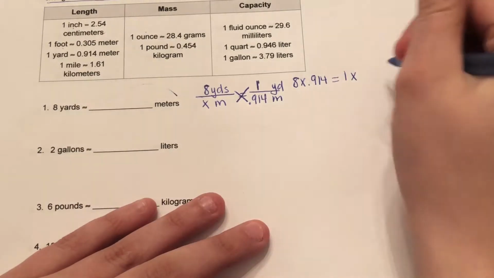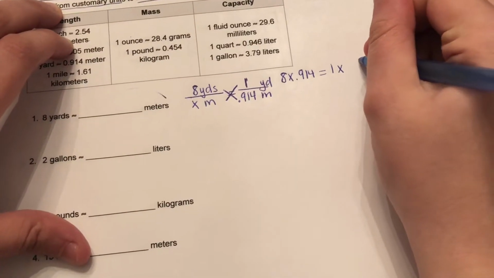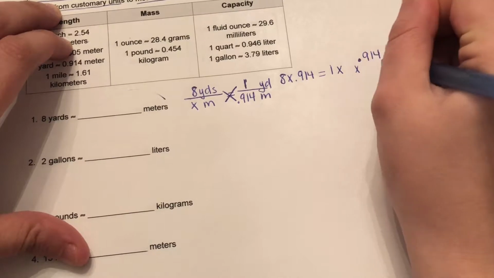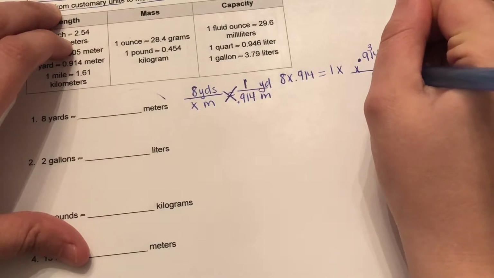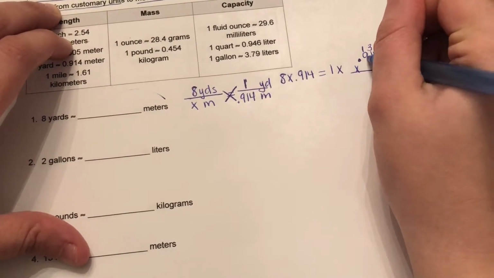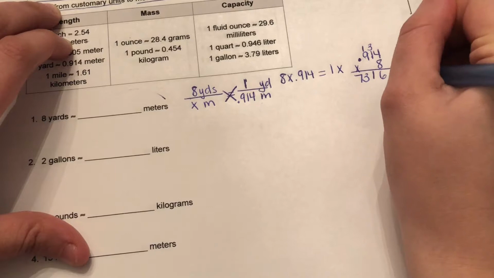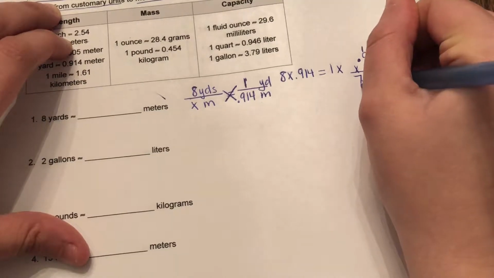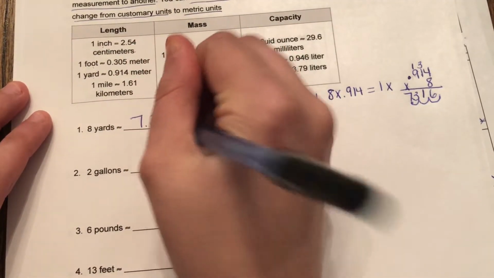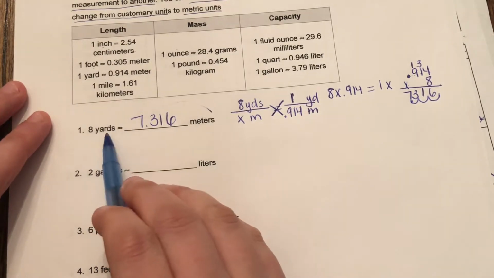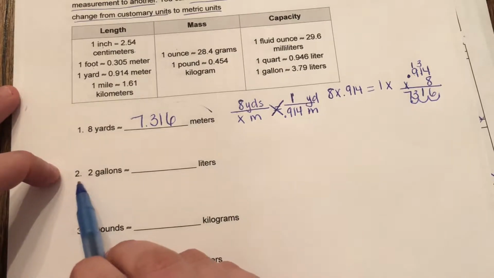All right, so now all I'm going to do is multiply, and you can go over here, 0.914 times 8. 4 times 8 is 32, 8 times 1 plus 3 is 11, 8 times 9 is 72, plus 1 is 73. And I have 1, 2, 3 numbers behind my decimal, so I need to move my decimal 1, 2, 3 places to the left. So my answer would be 7.316 meters. All right, so 8 yards is approximately 7.316 meters. Yay.